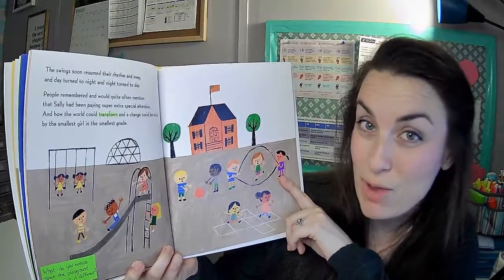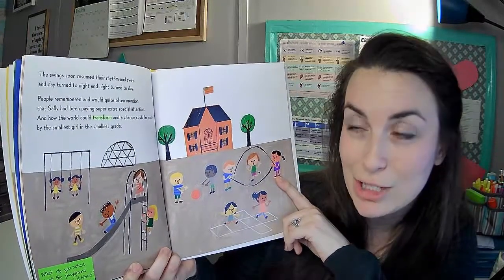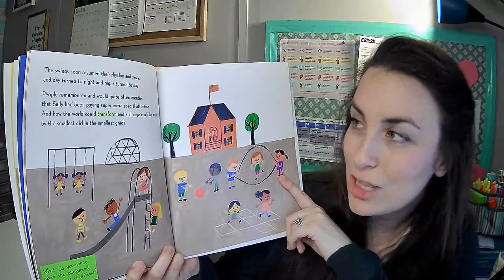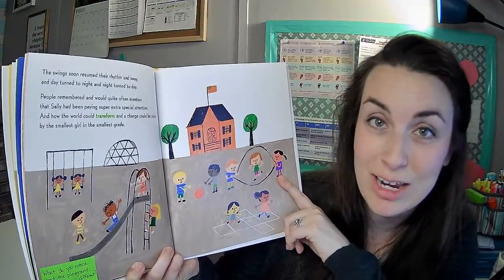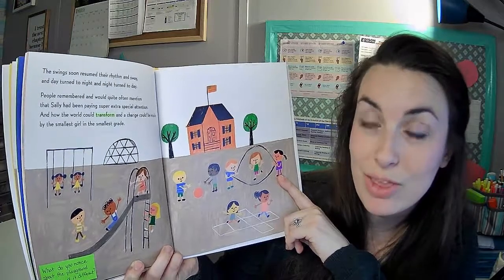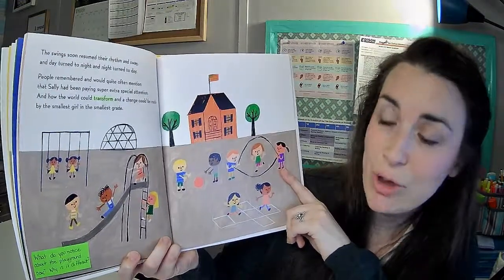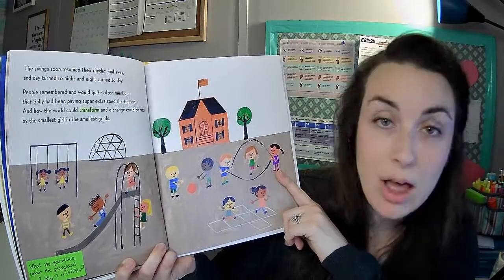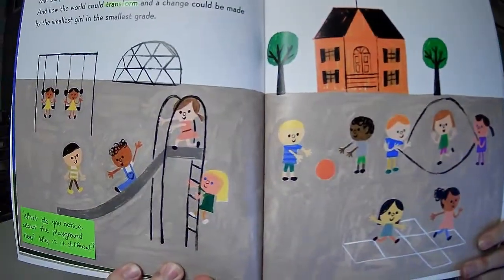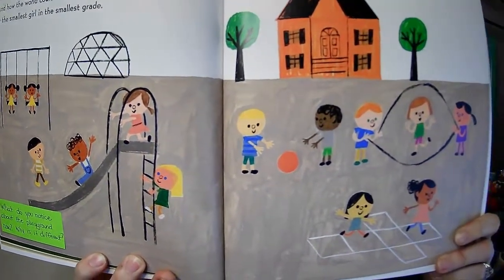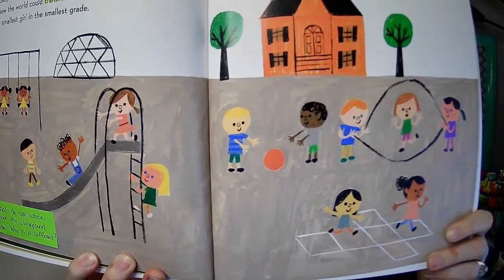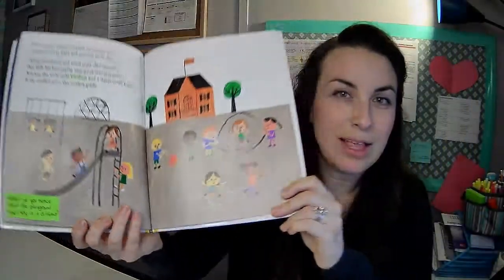Transform is another one of our vocabulary words. Transform means to change. So who changed this school? Well, Sally, of course, the smallest girl in the smallest grade. She made a change that could better their school. So I want you to notice, what do you see now on the playground? Take a look here. I still have kiddos on the swings and on the slide, playing jump rope, hopscotch, and with that ball. Let's look at the difference from their very first page with this playground. And we're going to see if we can compare a couple things.